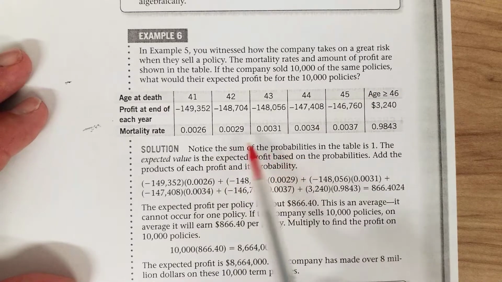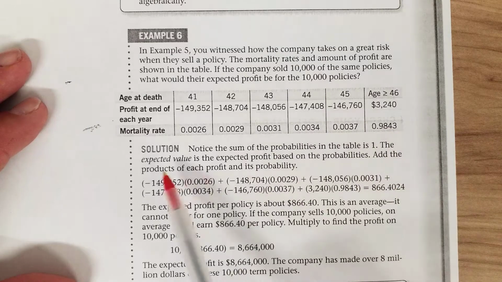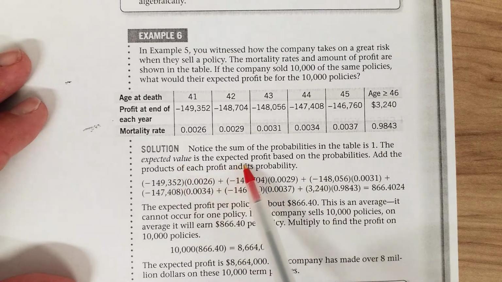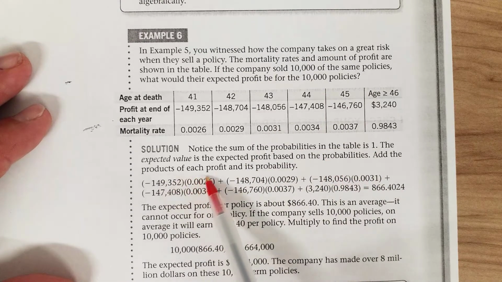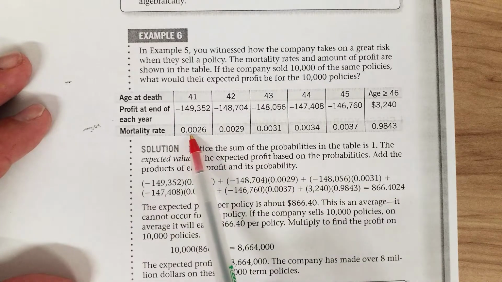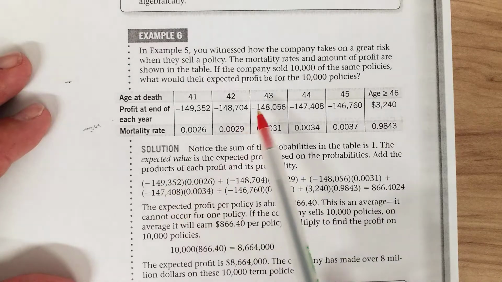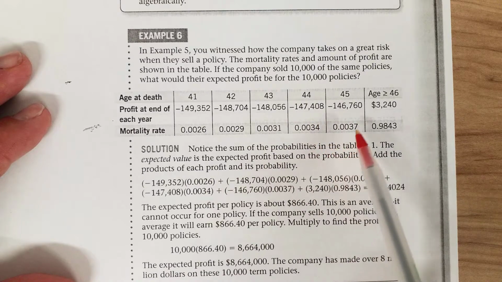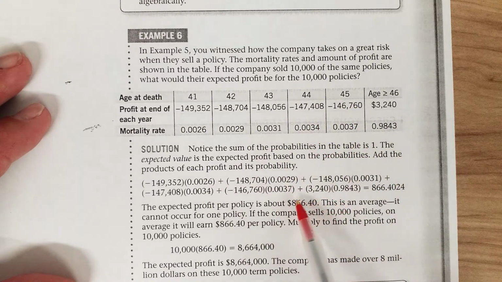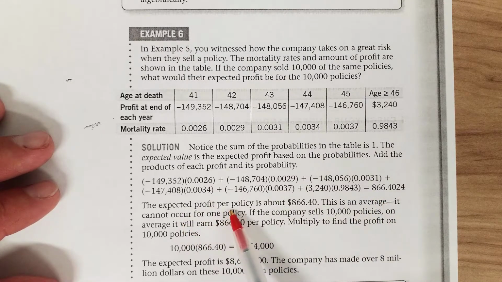Notice the sum of the probabilities in the table is 1. It's not exactly 1, but it rounds up to 1. The expected value is the expected profit based on the probabilities. Add the products of each profit and its probability. So this number times this number, plus this number times that number, and so on. Add all of those up and you get $866.40. So the expected profit per policy is $866.40.